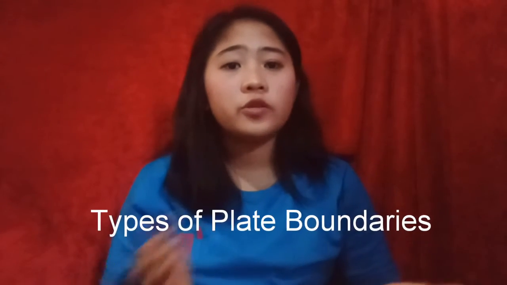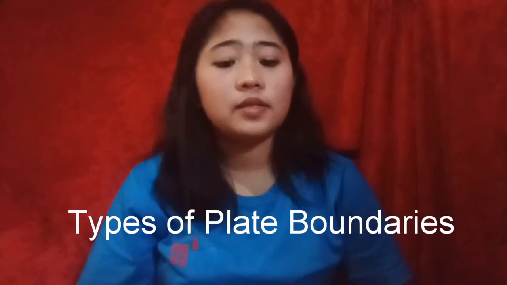Let's now proceed to the types of plate boundaries. Studying plate boundaries is important because along these boundaries, the deformation of the lithosphere is happening. These geologic events have a great impact not only on our environment but also on us.